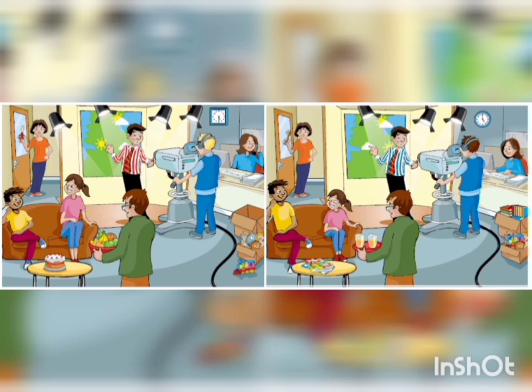The differences will relate to things like number, color, position, appearance, and so on. For example, in my picture, it's 5:30, but in your picture, it's 5 o'clock.